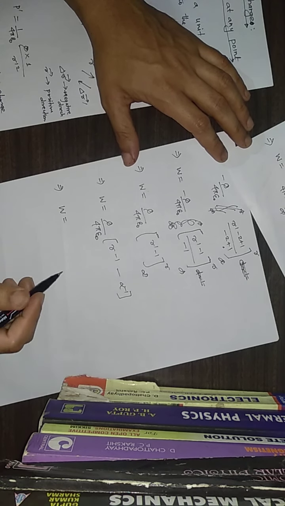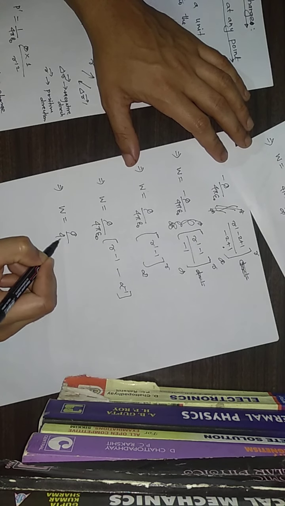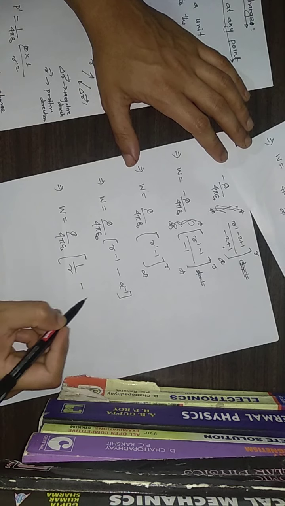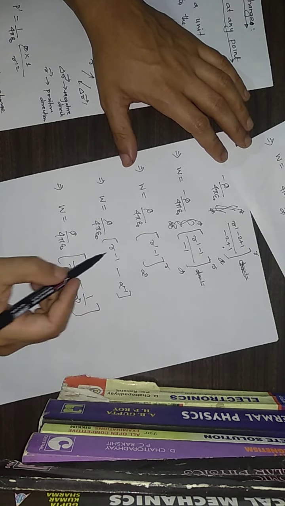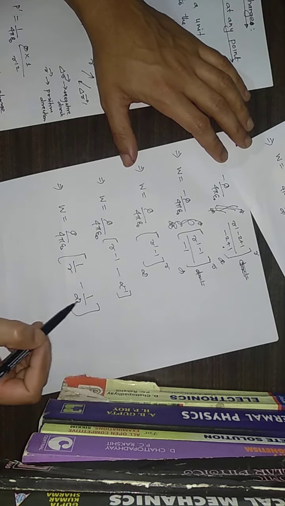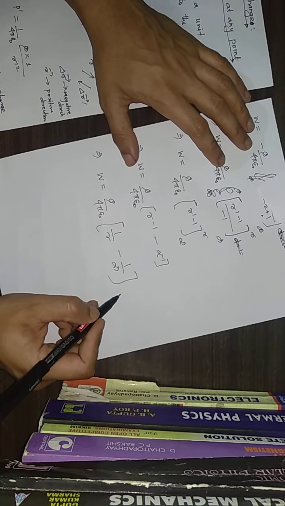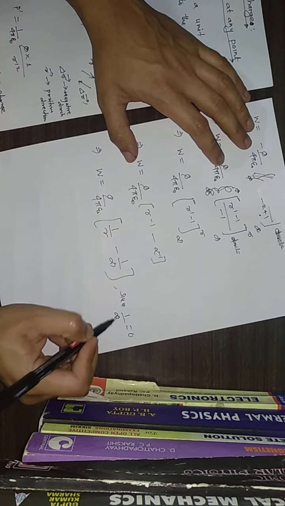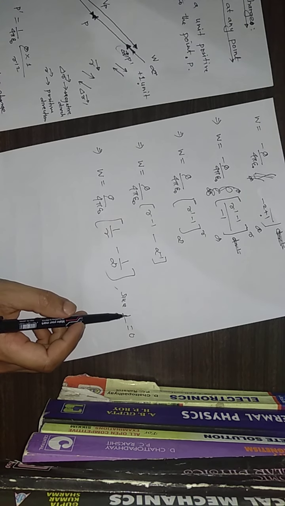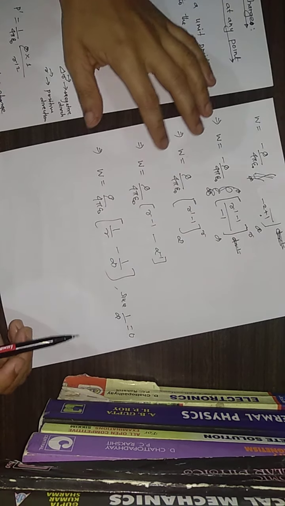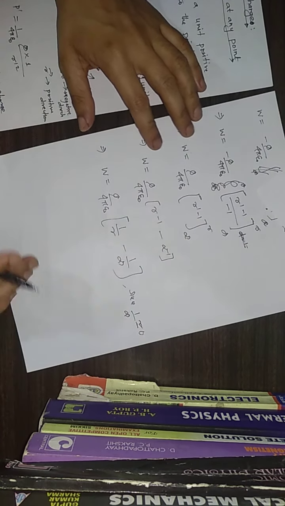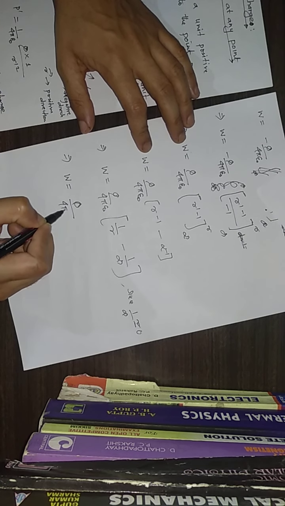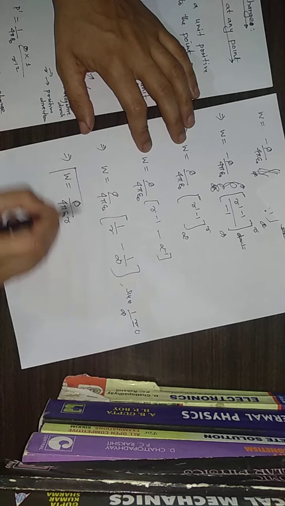So work done is q by 4 pi epsilon 0, 1 by r minus 1 by infinity. Now 1 by infinity is 0, because infinity is a very large number. If you divide 1 by a very large number, it comes out to be approximately 0. That means your work done is q divided by 4 pi epsilon naught into r.